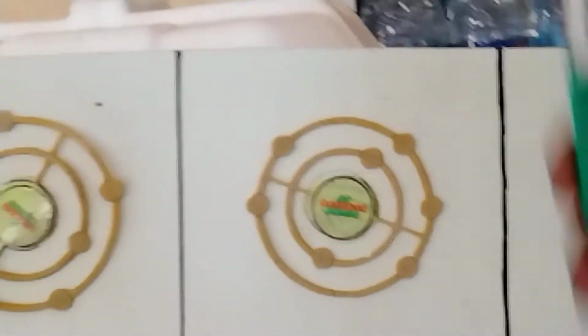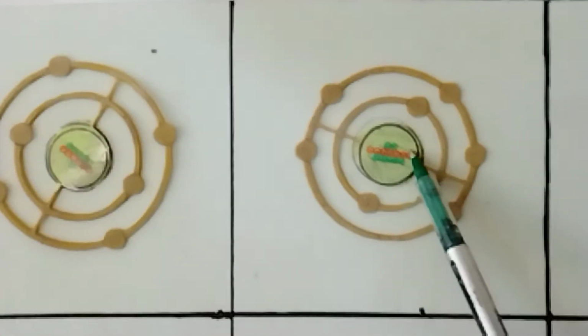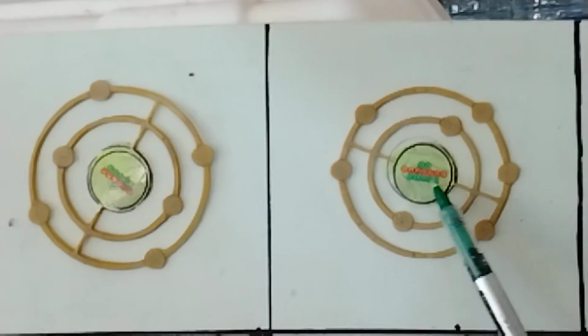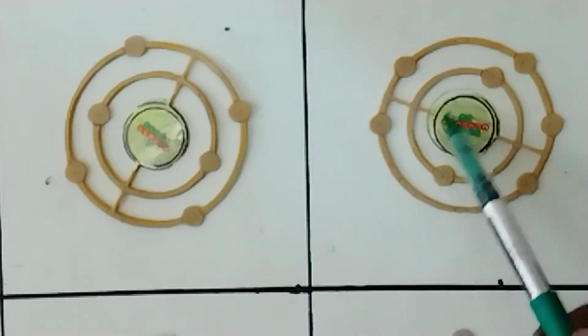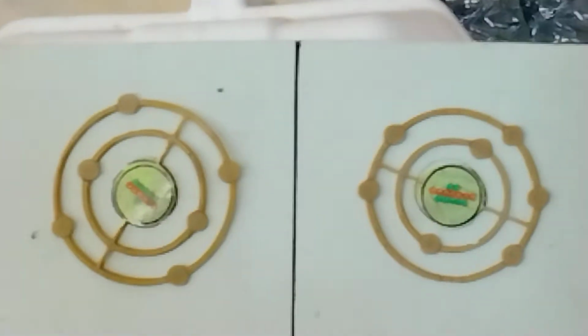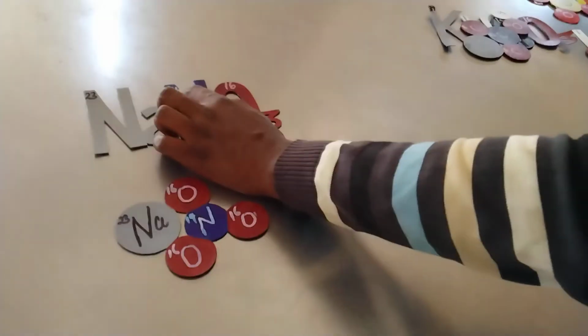If you look at nitrogen, which is in group number 5, this red gives the protons: 1, 2, 3, 4, 5, 6, 7, 8, 9, 10, 11, 12, 13, 14. This number is what gives us the number that you are seeing here, which is 14 for nitrogen. Now if you look at oxygen, this oxygen is in group number 6. The total number is 1, 2, 3, 4, 5, 6, 7, 8, 9, 10, 11, 12, 13, 14, 15, 16. That 16 gives us the mass number for oxygen.